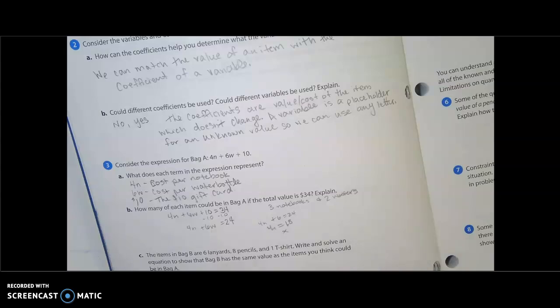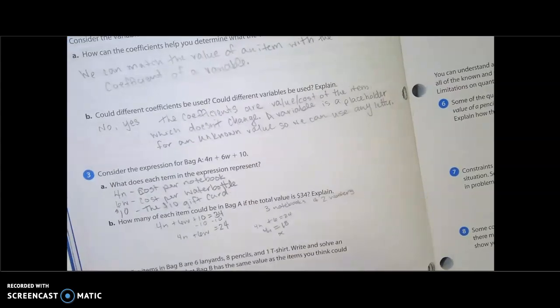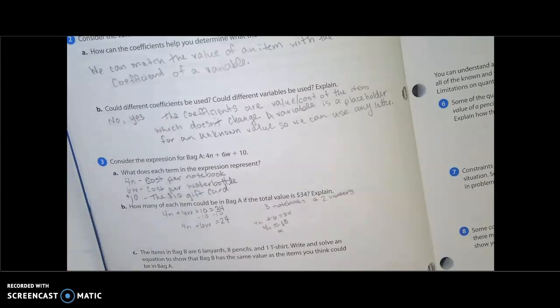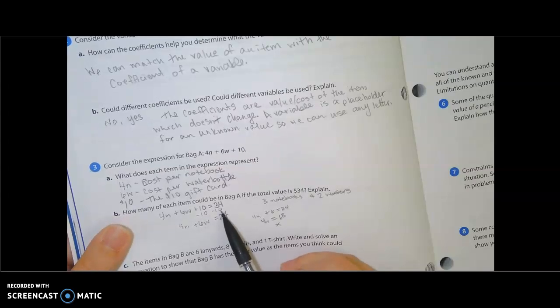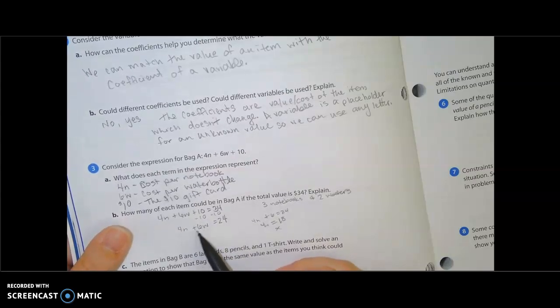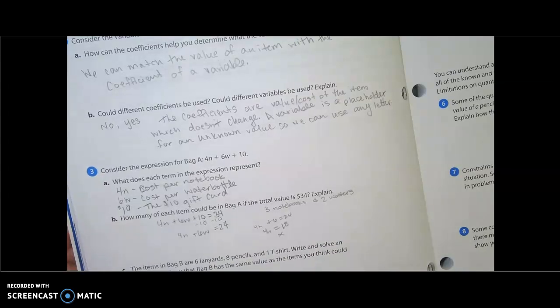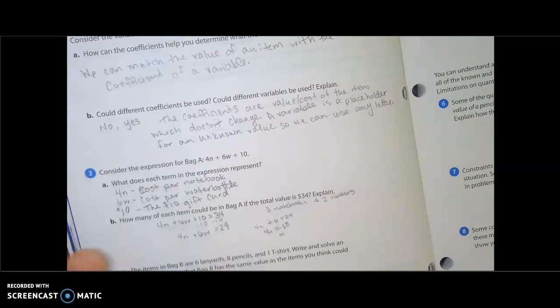I'm going to subtract that off, and I'm working with 4N plus 6W equals 24. The total is $34, so I'm trying to find something that will equal $34.